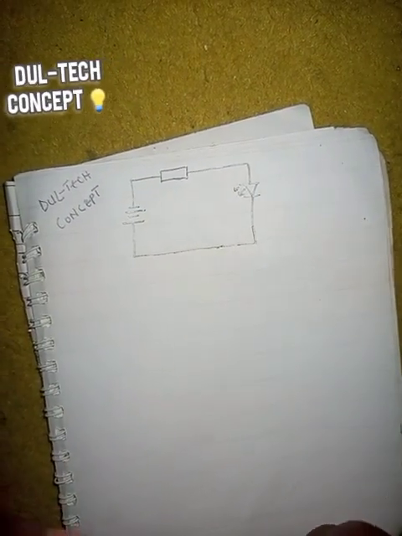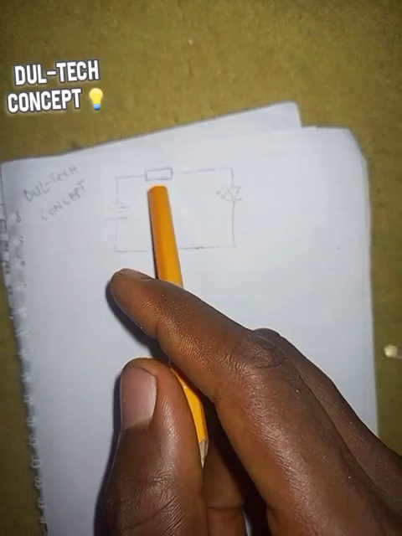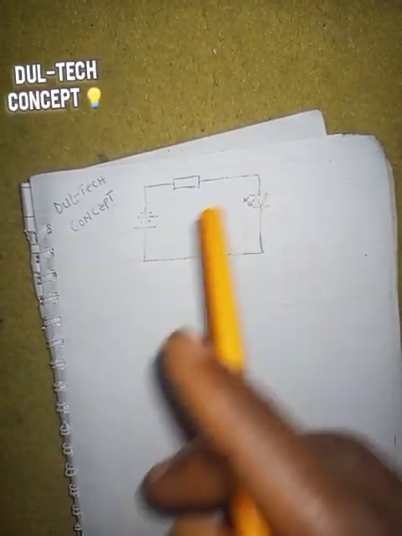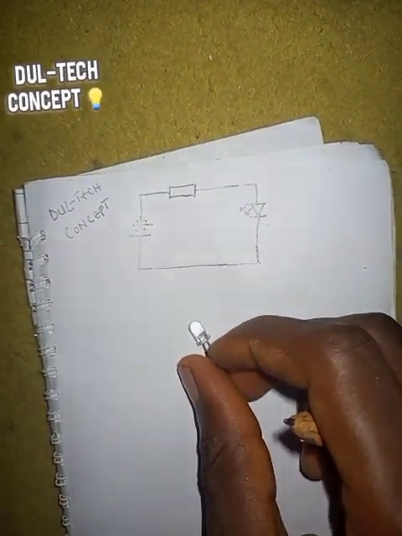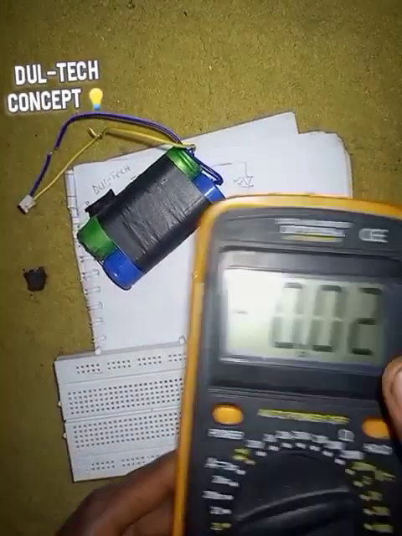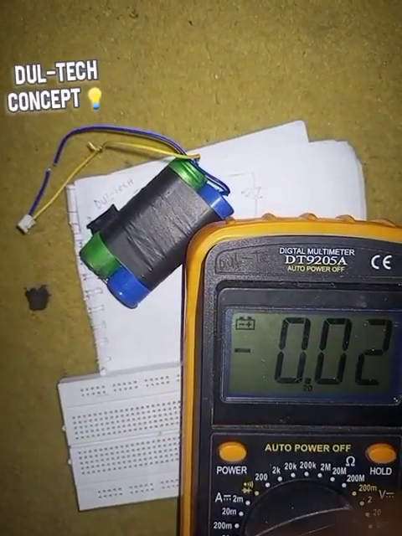Today we will be calculating the value for this resistor which protects this LED from getting damaged. So what we will be needing for this project is an LED, resistor, breadboard, battery, multimeter, and some jumper wires for our connection.